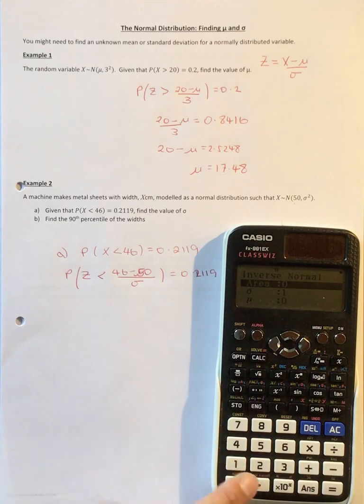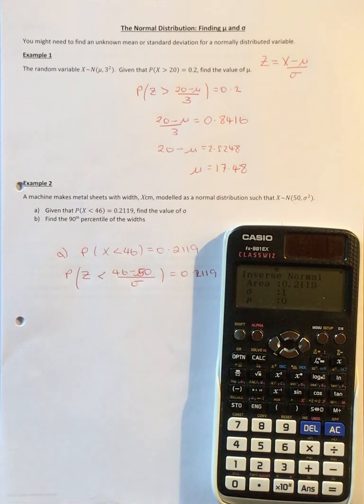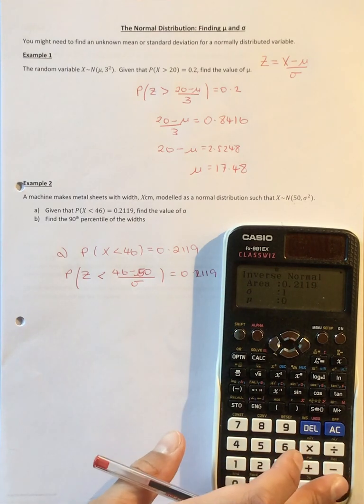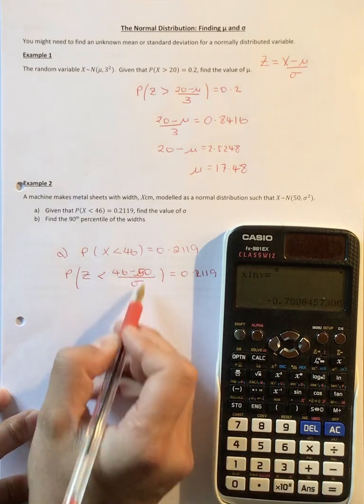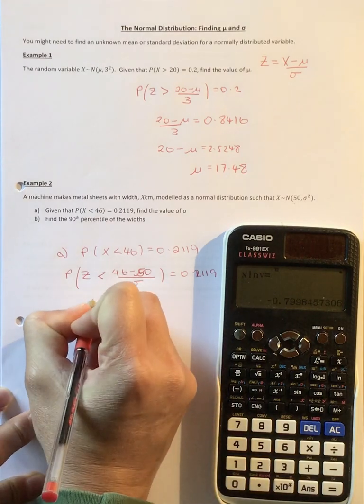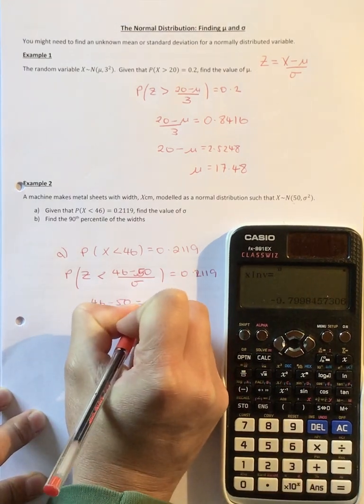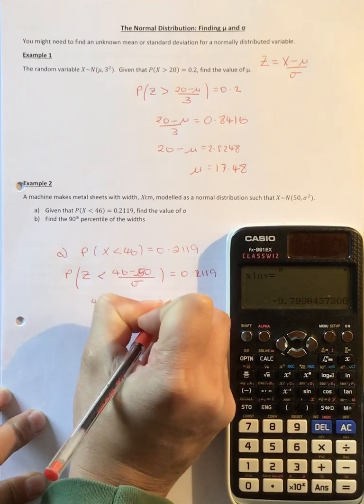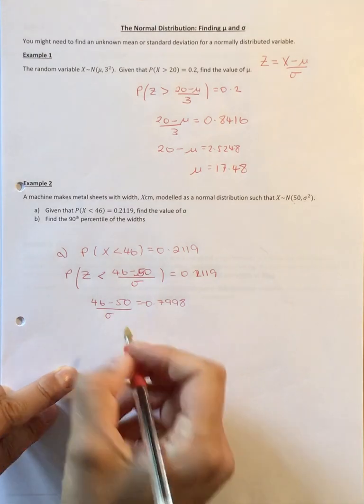So we need our probability or our area under our curve to be 0.2119, and it will automatically fill in a standard normal if we haven't altered it. So that gives us this value here as minus 0.7998. So that 46 minus 50 over sigma is minus 0.7998.